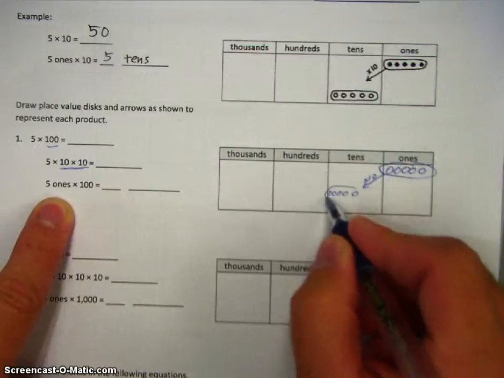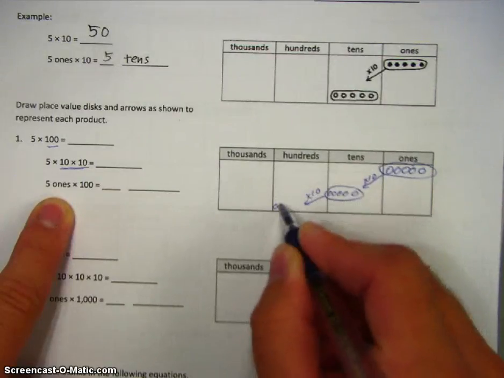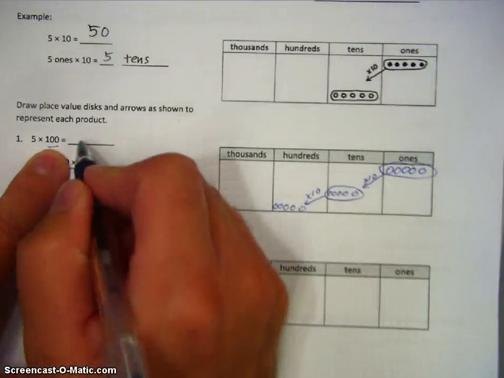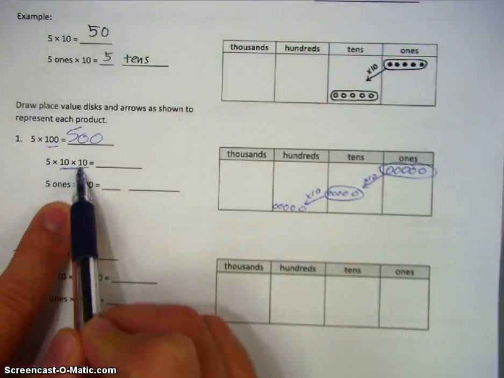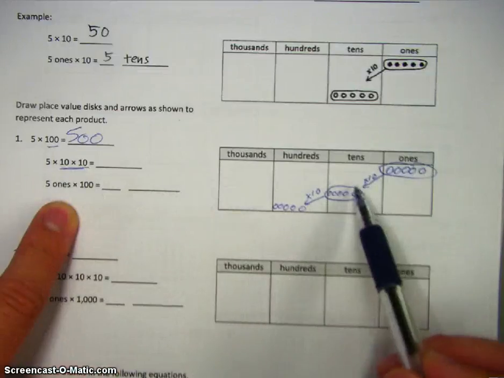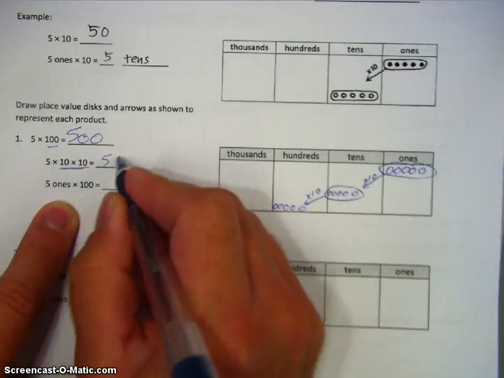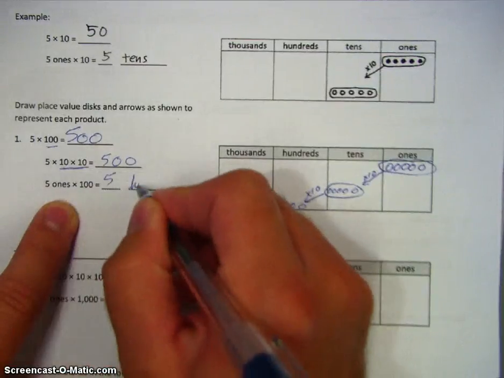Then we're going to multiply by 10 again to get our 500s. So we can see that 5 times 100 is 500. 5 times 10 times 10, we shifted over our 5 ones 2 times, so we get 500, or 5 hundreds.